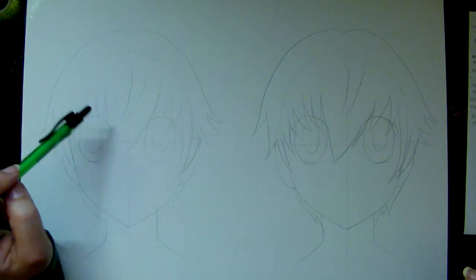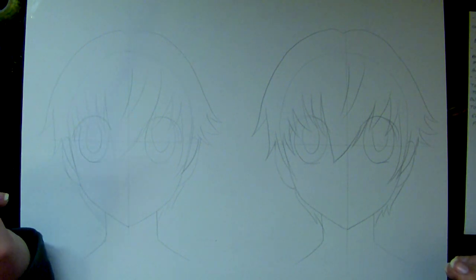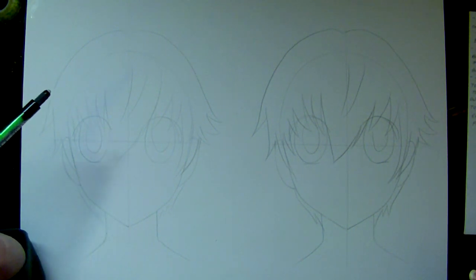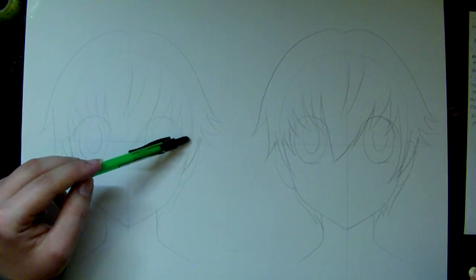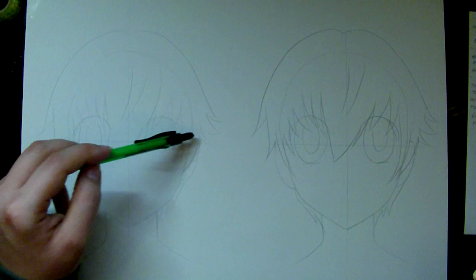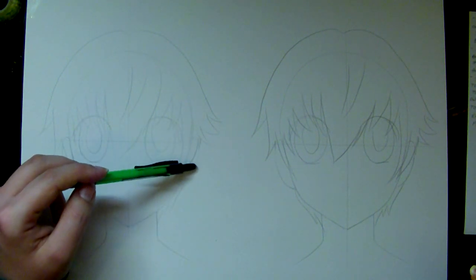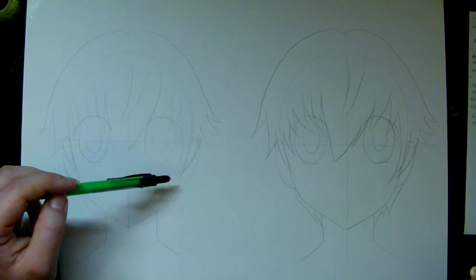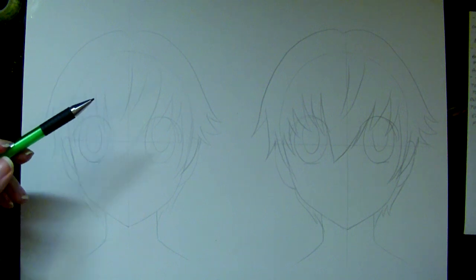When you draw ears, a lot of anime haircuts don't require drawing ears, but sometimes they show. So for this type of style, you will definitely want to put your ears a little above the line that cuts the face in half, and then right down here, usually we end the ear where our nose is supposed to be. And where the nose is supposed to be is right here.